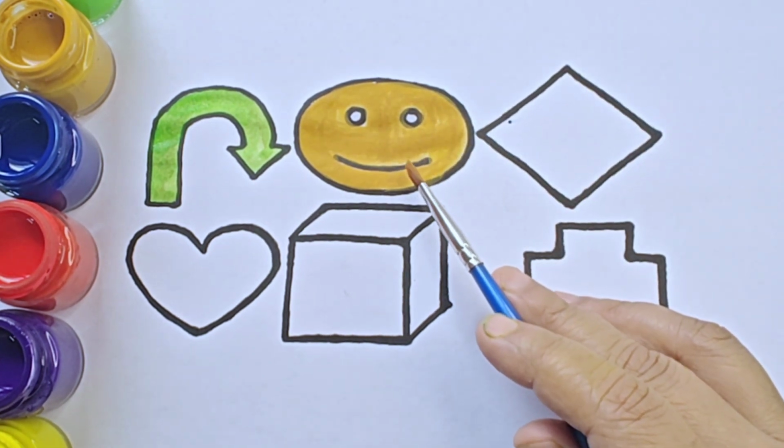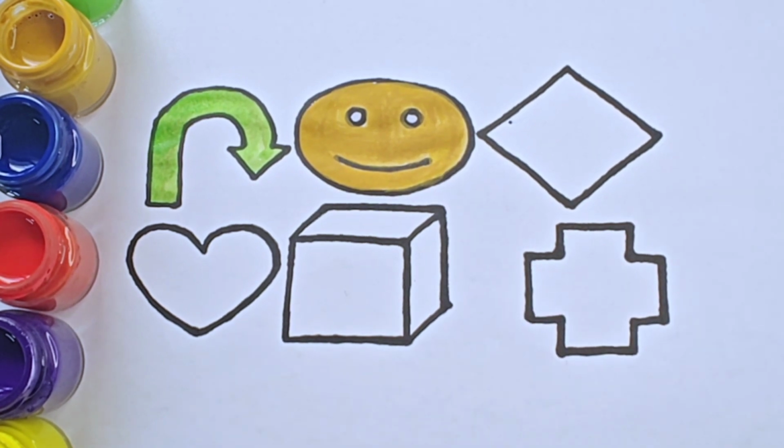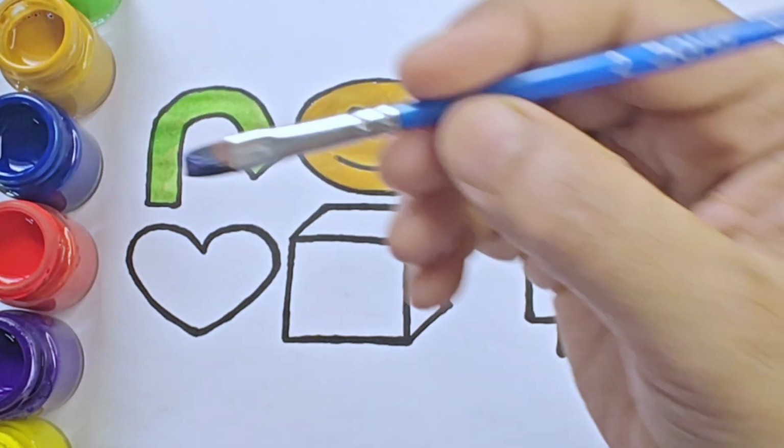This shape is smiley. It is a emoji. It is blue color.